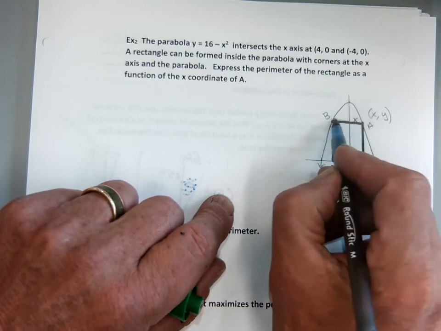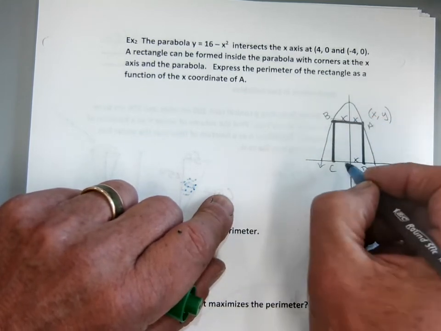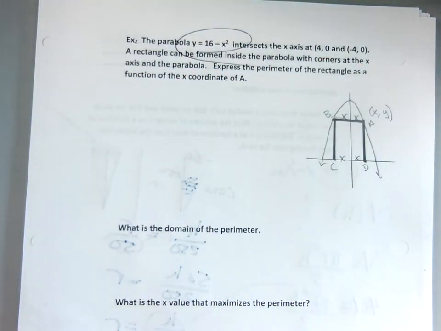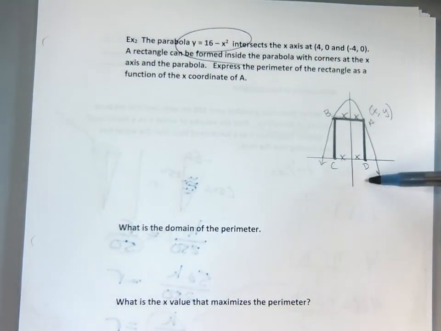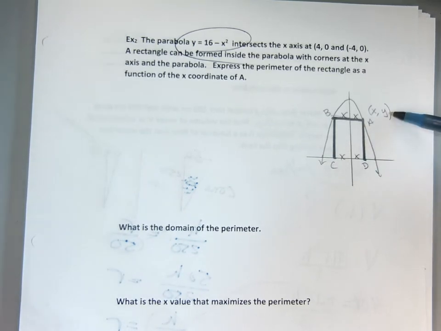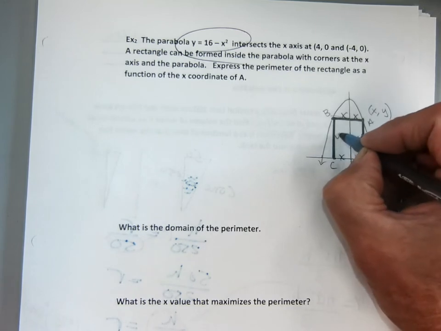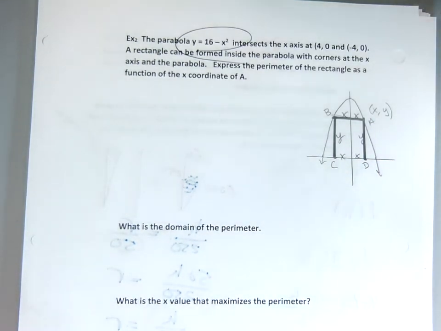That would also be x, because it's 16 minus x squared. The height of this rectangle is whatever the y value is. I don't know what it is, just call it y. So regardless of where that point is, the perimeter is always going to be 4x plus 2y.